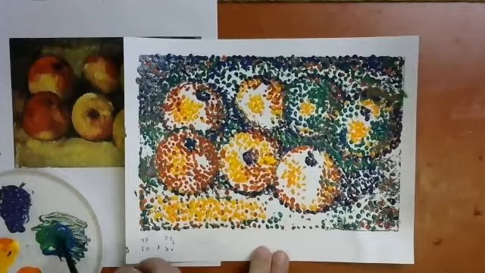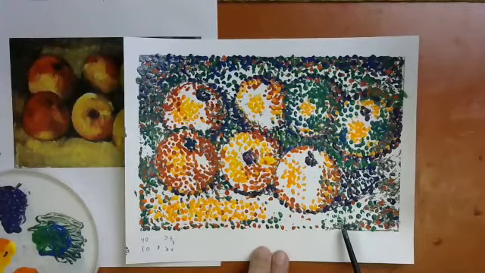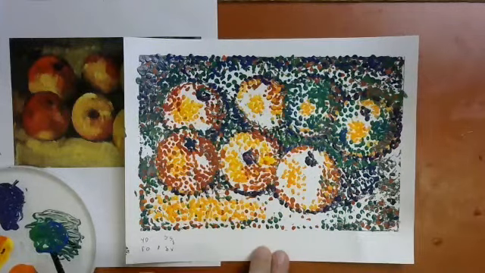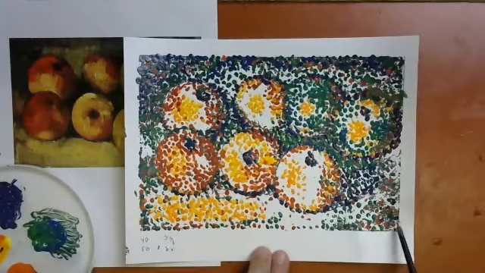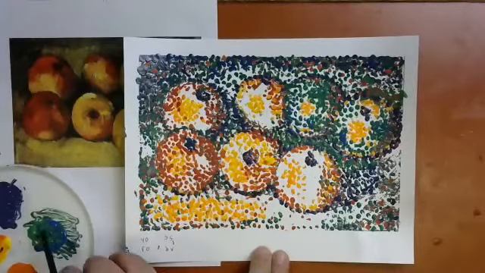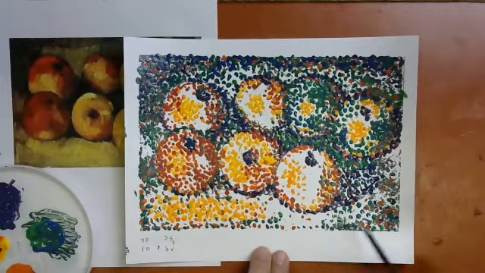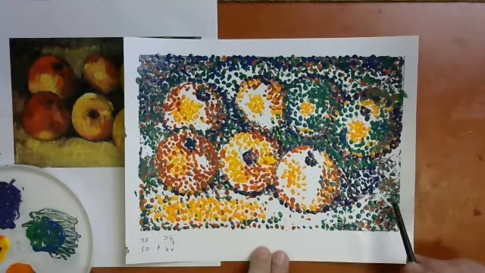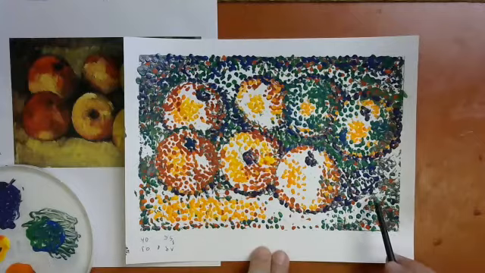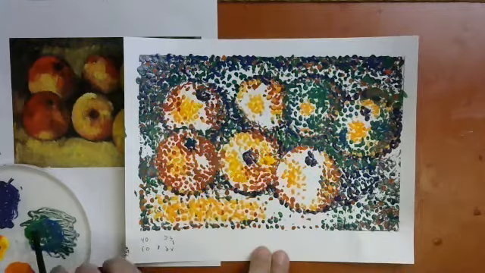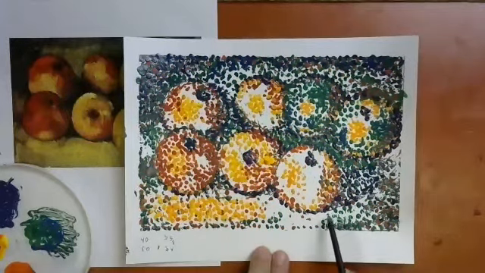Your dots don't all have to be the same shape. They can look like little line segments, or little, gosh, what do you call that? Sickle cells, for blood cells, for the disease of sickle cell anemia. They don't have to be completely round dots. And so even the variety of dots gives you some variety in the composition that you can work with.